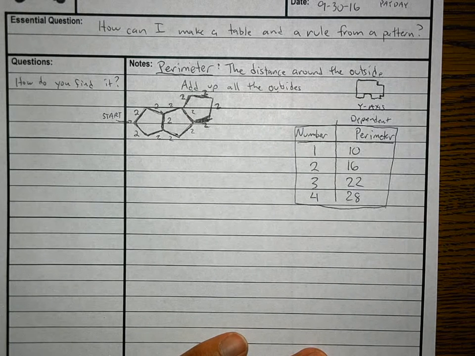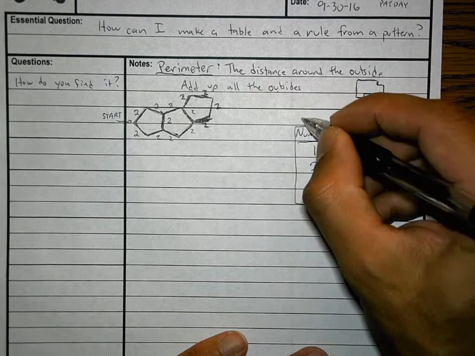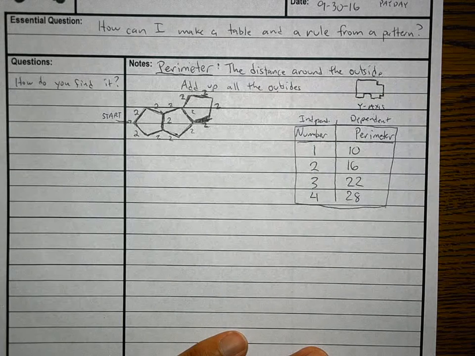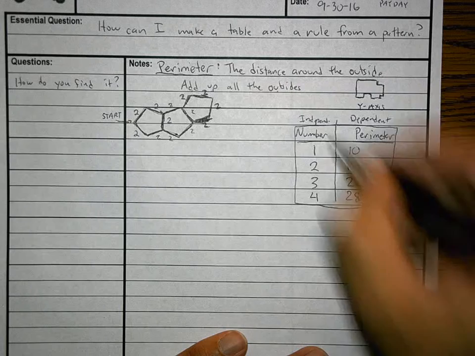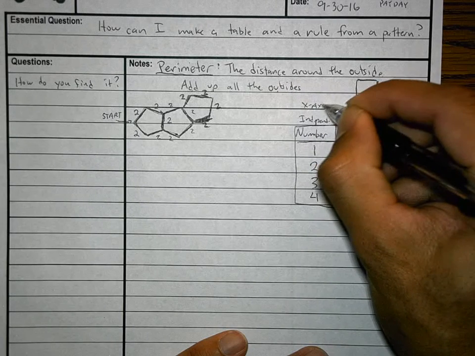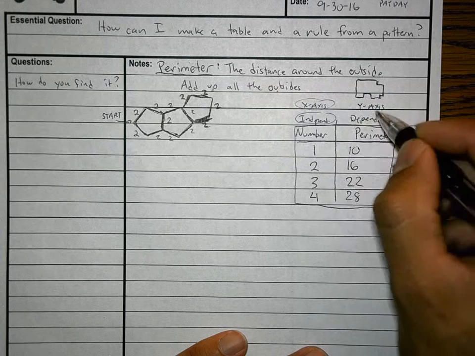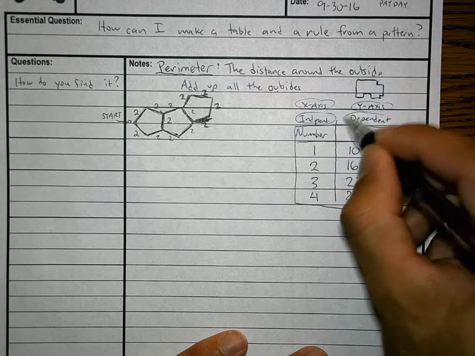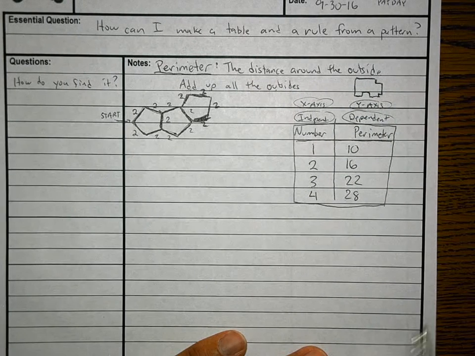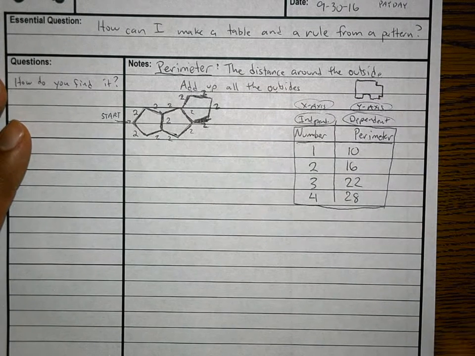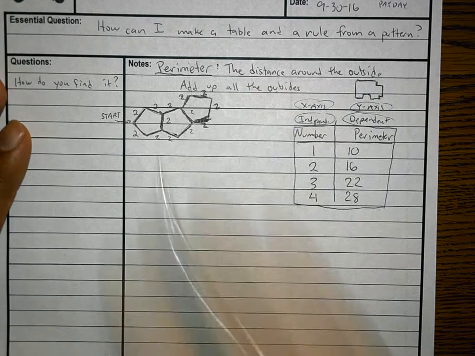So what does that mean number is? Number is your independent. And which axis is that? X. So let's write that down. And that way we have x-axis, independent on the left, y-axis, dependent on the right. That's important to us. Got to know those things. That's our table idea with our pattern.